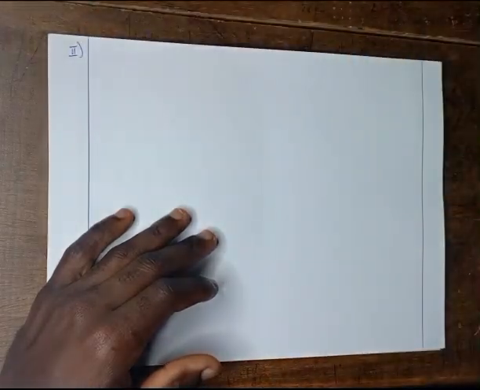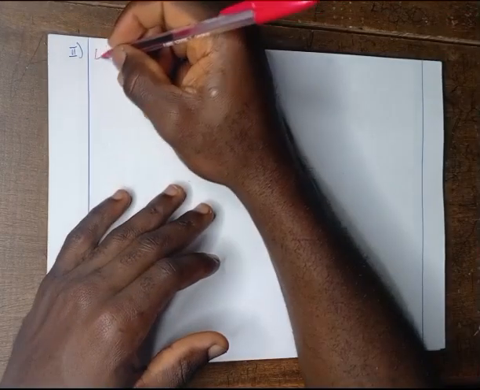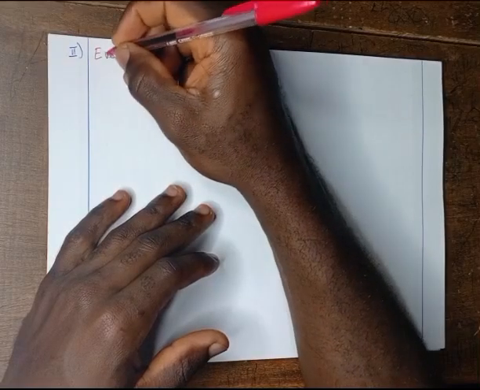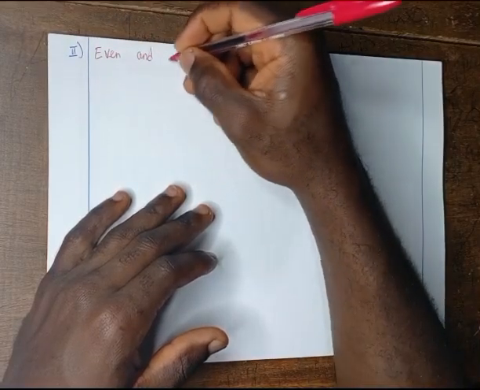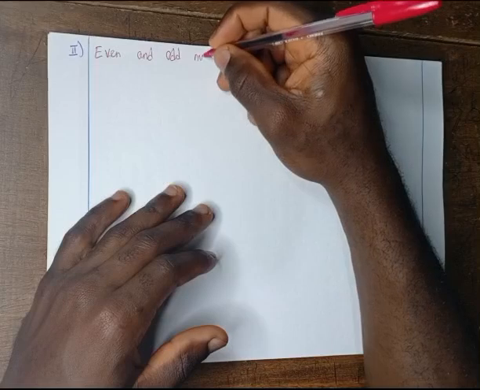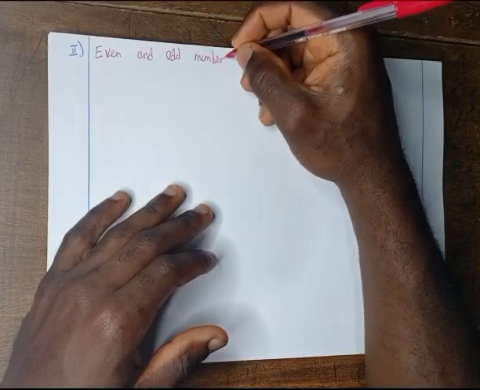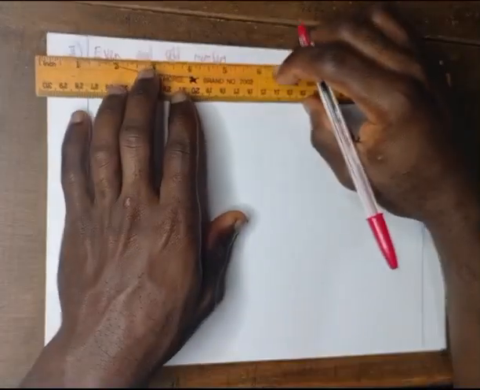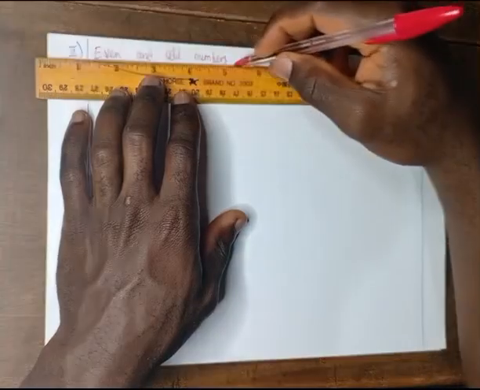Now we can move to the next thing, which is even and odd numbers. Most of us make good use of these words.